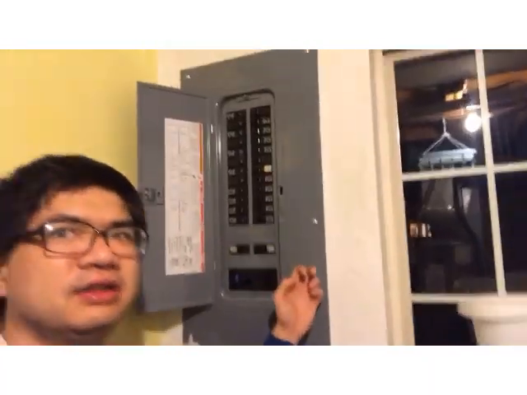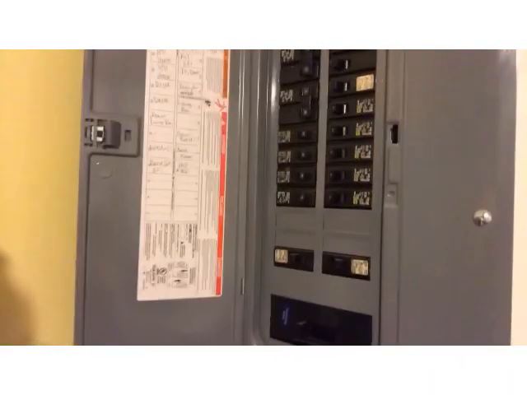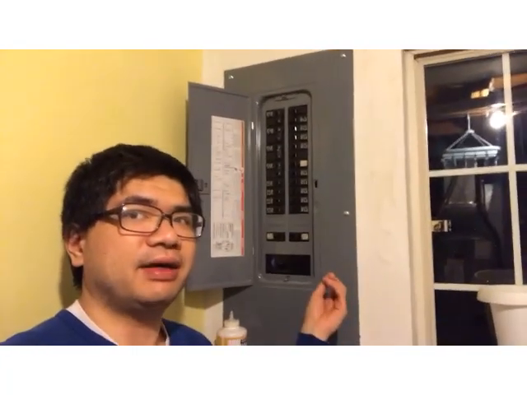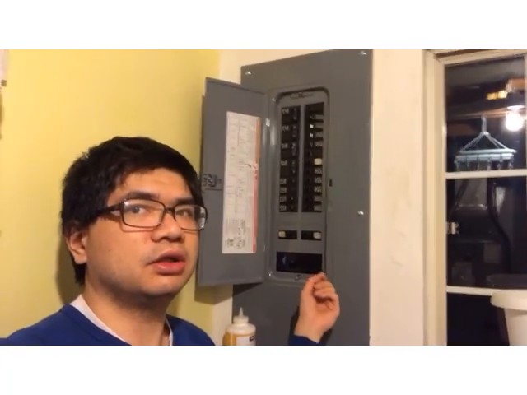Hello. So I'm at home, and obviously we use a lot of electricity at home, or anywhere else. One of the things that everyone has is an electrical panel, and we have circuit breakers. It used to be fuses, but now we have circuit breakers over here. So what's going on?